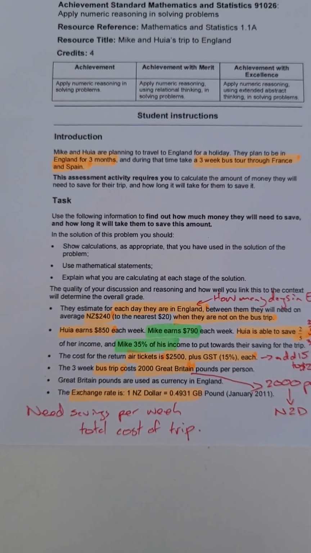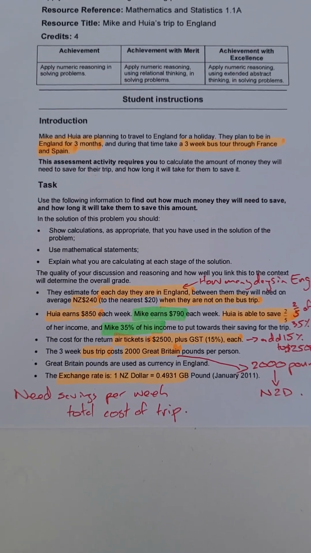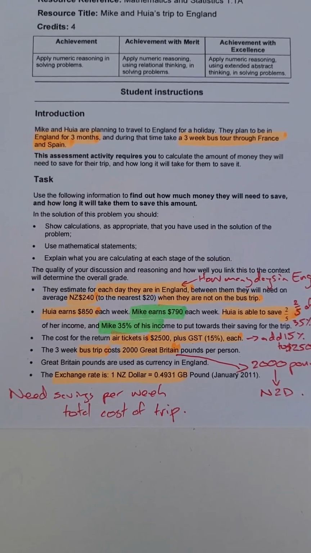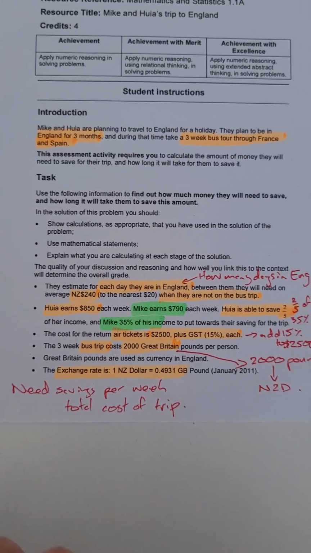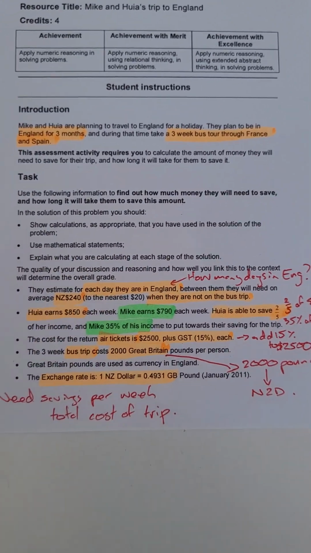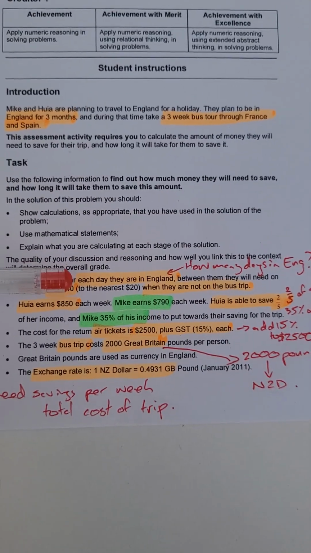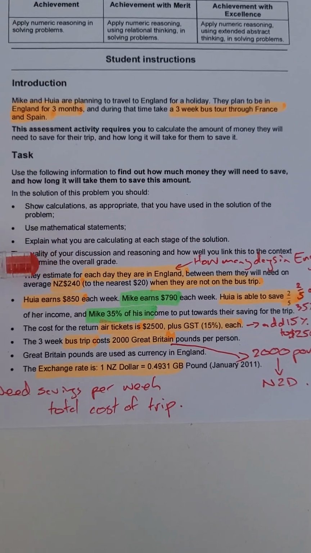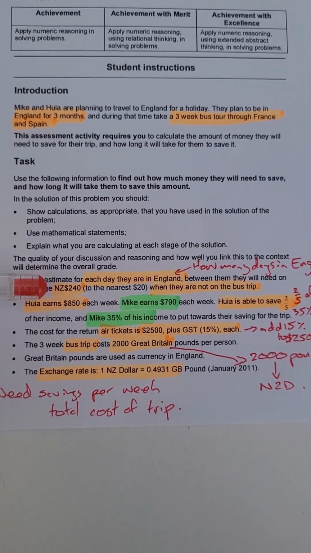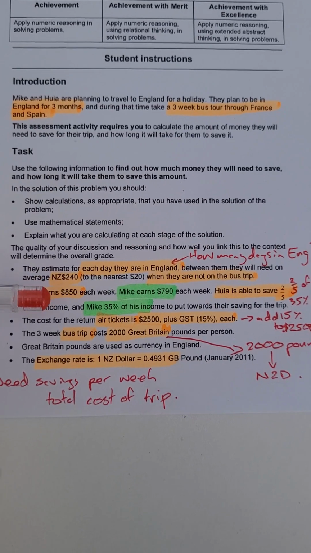Okay, we've already pretty much gone through this, but if you have a look, I've highlighted the important things, right? What we're really doing is we want to figure out how many days they're in England, when they're not on the bus trip, because they're going to spend that much per day there. We've got to figure that out.